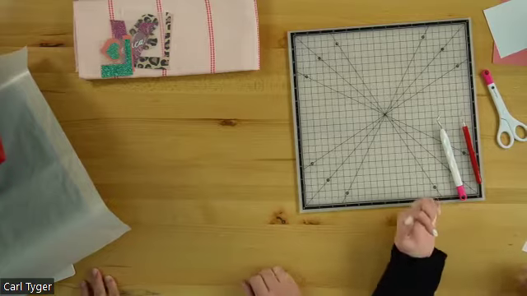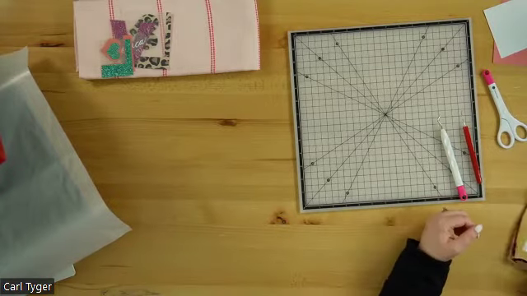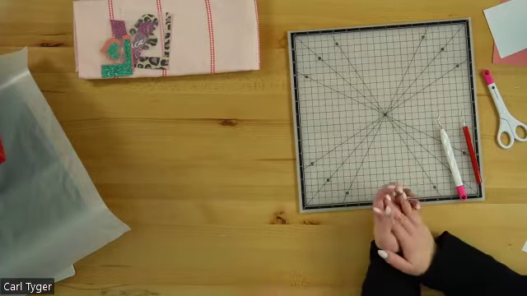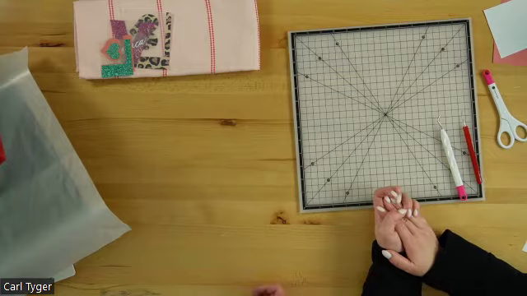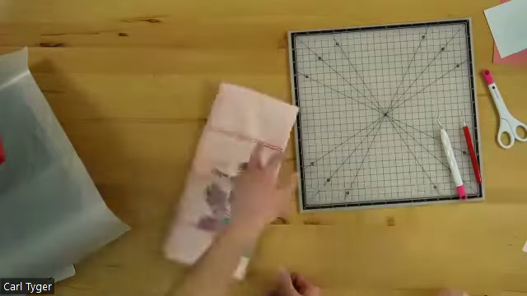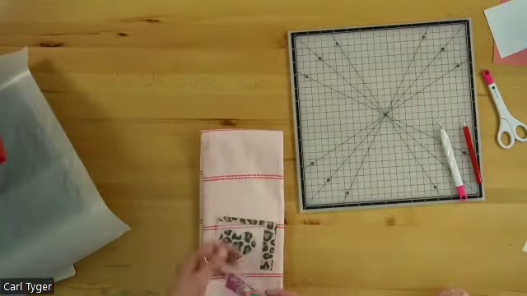All right, so that kind of covered hot peel. I hope that made sense to everybody. Hot peel means that you're going to peel that carrier sheet off as soon as it comes off the heat press. The next would be warm peel, meaning that it comes off after it cools down just a little bit. And then of course you have cold peel, which is cold.